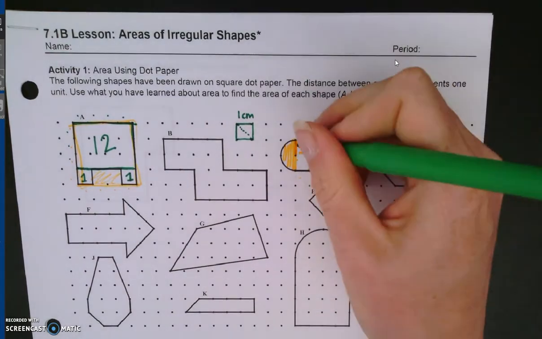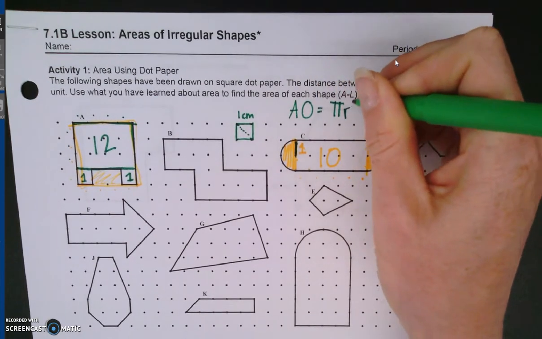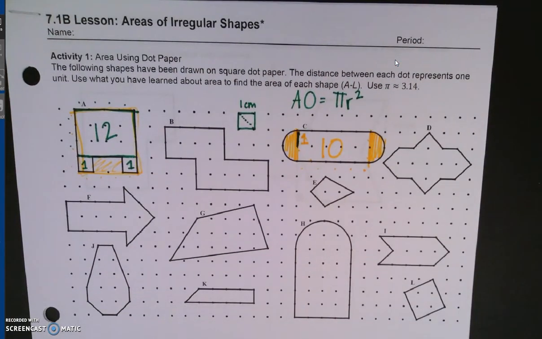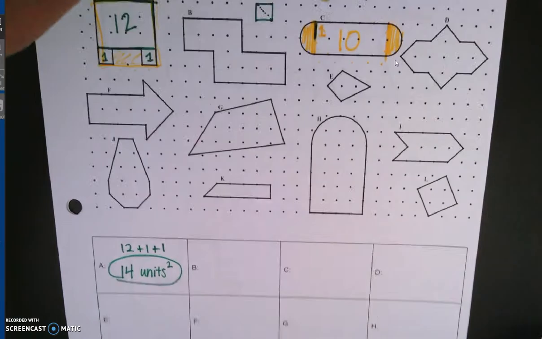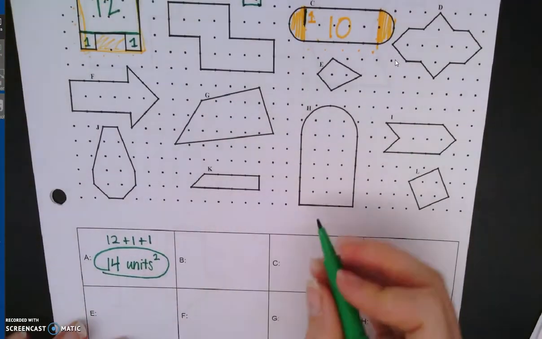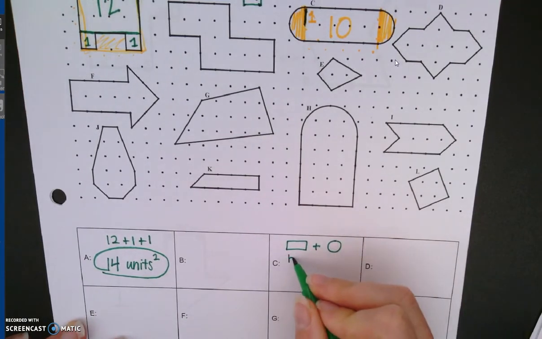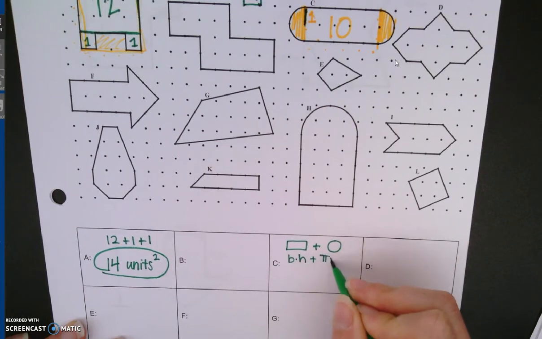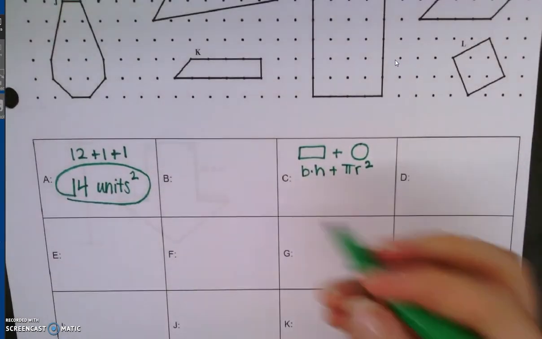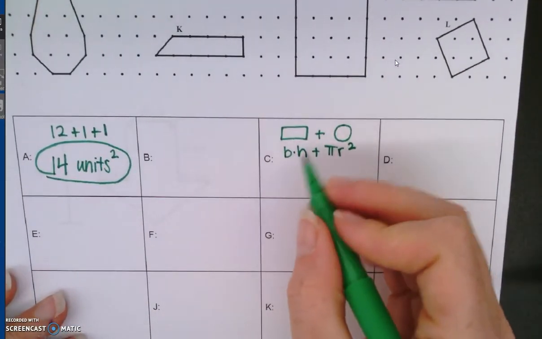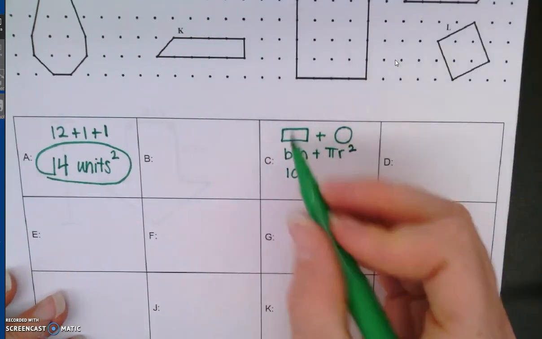And it's important that we look at the radius because the area of a circle is pi r squared. So if I'm figuring out the area for shape C, I'm going to go down here and I'll have the area of the rectangle plus 2 halves of a circle make a whole circle. So base times height plus pi r squared for area of a circle. And remember, we found the area of the rectangle to be a total of 10 because it was a 5 by 2.